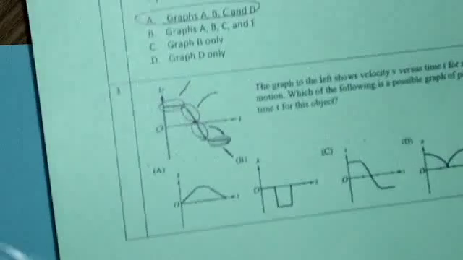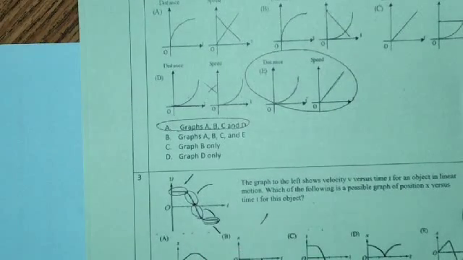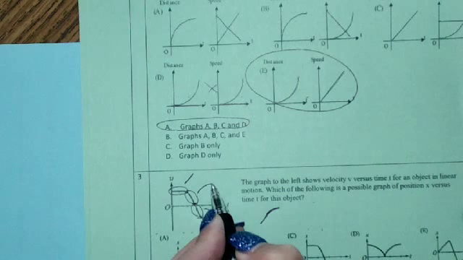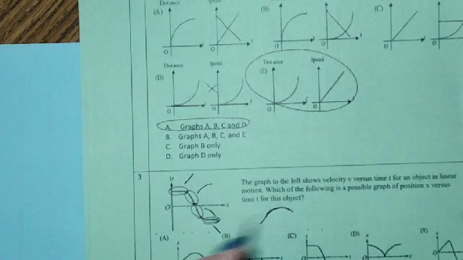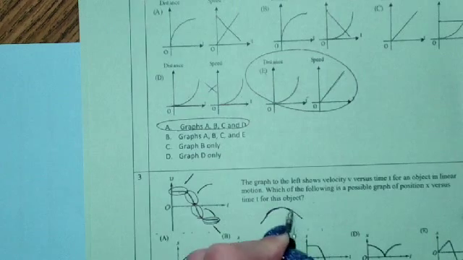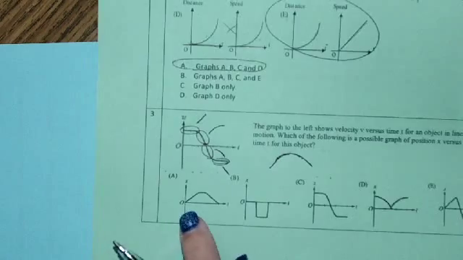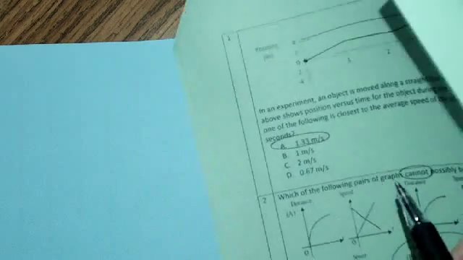So if I put all of these together, let's just try that. Constant positive velocity, followed by a decreasing positive slope, followed by an increasing negative slope, followed by a constant negative slope. This is the only one. I've never tried doing it that way, but that works quite well. Okay, so there's A. The answer is A.